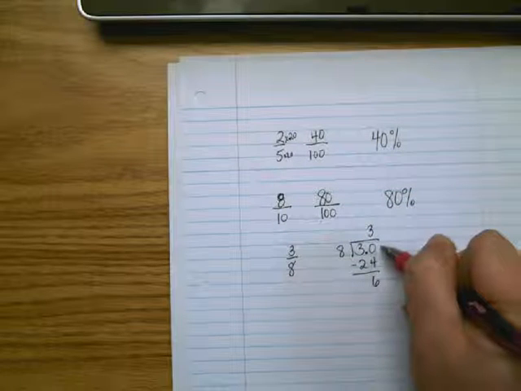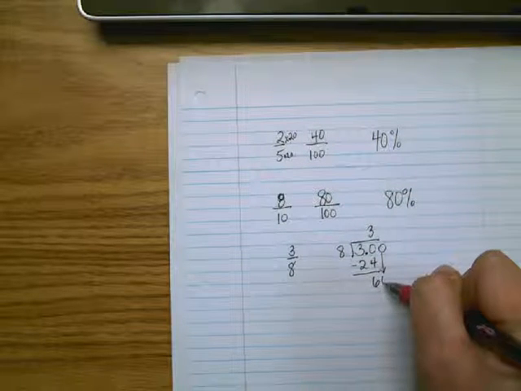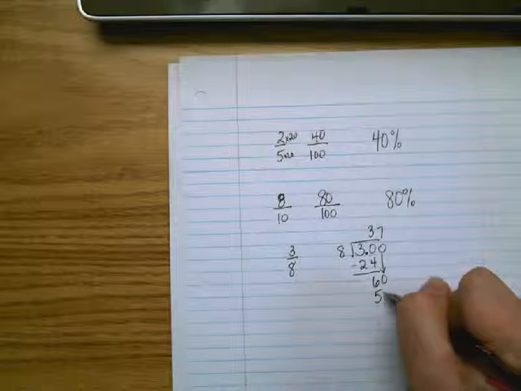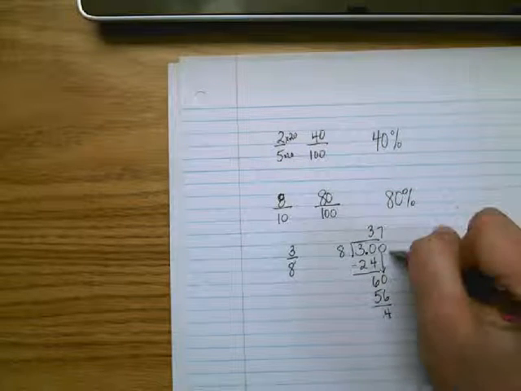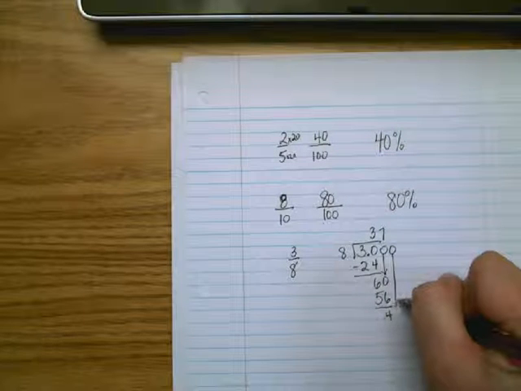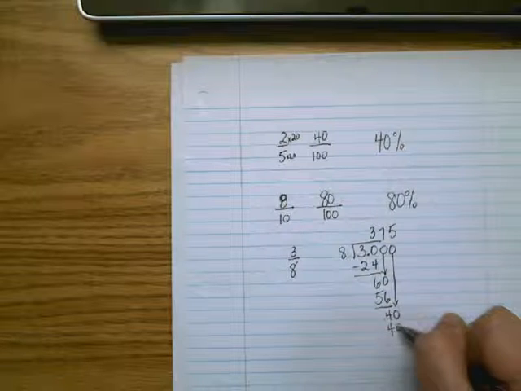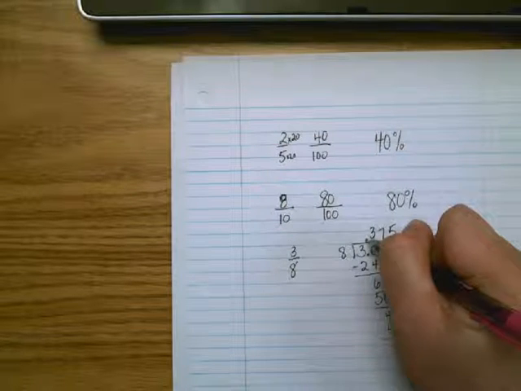I could add another 0 and bring it down. 8 into 60 would be 7 times. That would be 56. I'd have a 4, and I could add another 0 and bring it down. 8 into 40 would be 5, and then we would be done. My decimal point comes straight up.